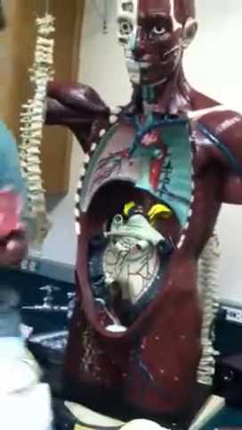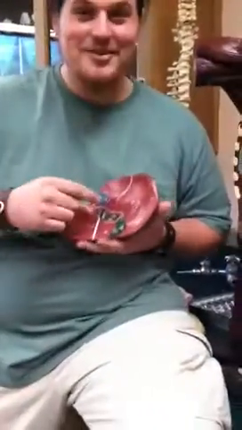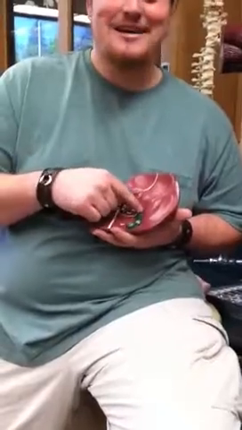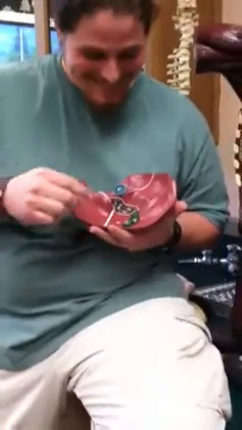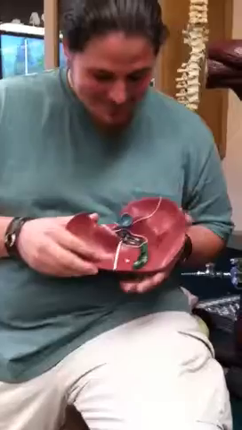Other than that, there's the liver. And when I took my exam, I called this the omega jalapeno. It does look like an omega jalapeno. It does, doesn't it?